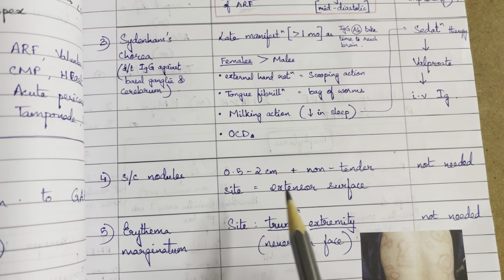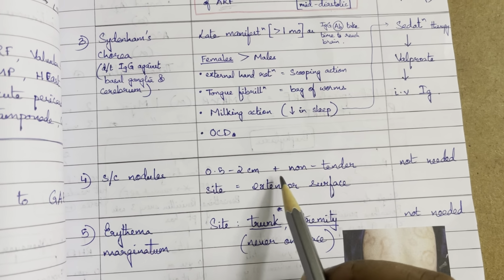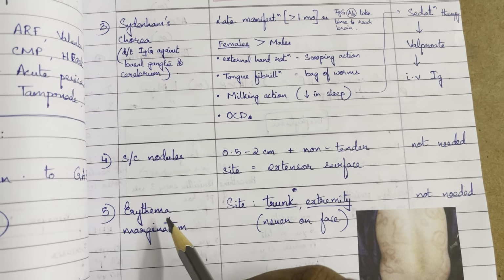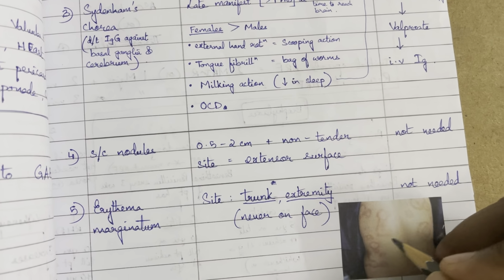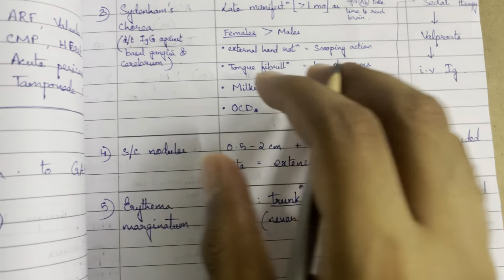Next, subcutaneous nodules are seen on the extensor surfaces. They are non-tender, up to 2 centimeters, and there is no need to treat. Erythema marginatum you can see on the trunk and extremities, never on the face, on the proximal areas, and again treatment is not needed. So these are the major criteria.